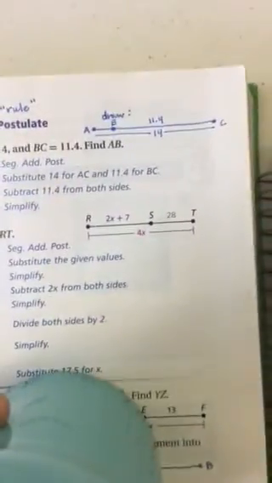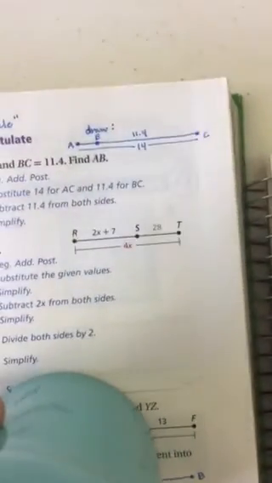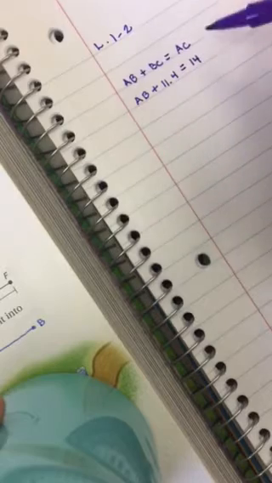So let's look back. AB, we don't know what AB is, so we'll just call it AB, plus BC is 11.4, so plus 11.4 equals AC, which we were told was 14.